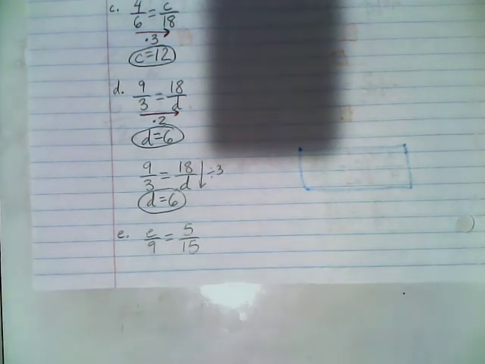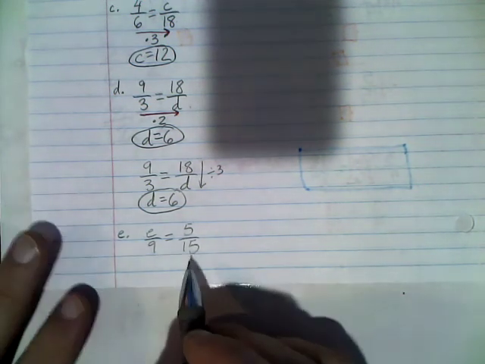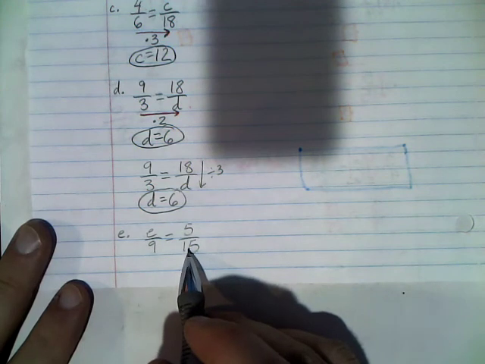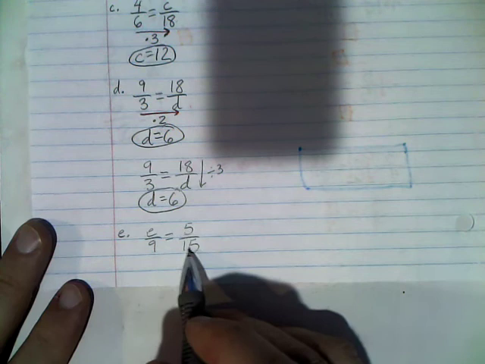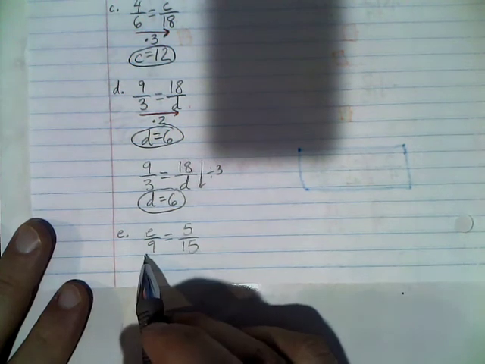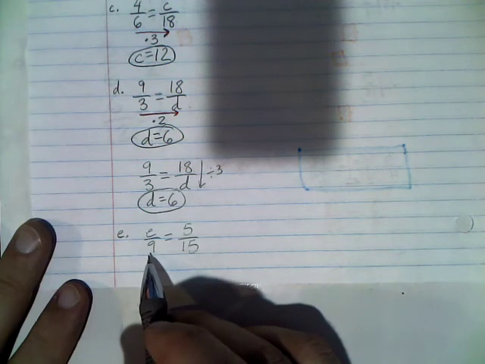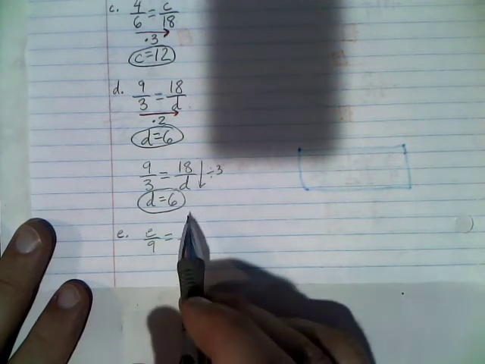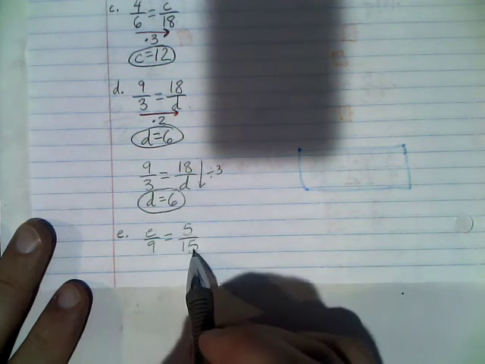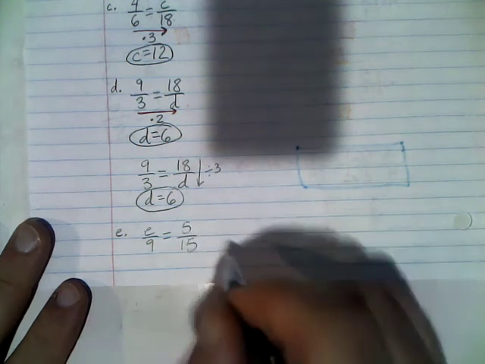So E is in the top left. I'm not going to bother with the red this time. We'll just go straight to it. E is in the top left, so I either want to move up or I want to move left. If I move left, I'm thinking 15 times or divided by something gives me a 9. Now, we can figure that out, but it's not real obvious, so it might not be the best way to go. So instead, if we think about going up, 15 divided by 3 is 5.